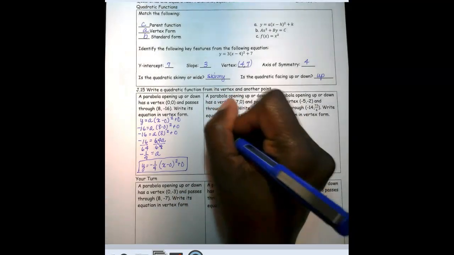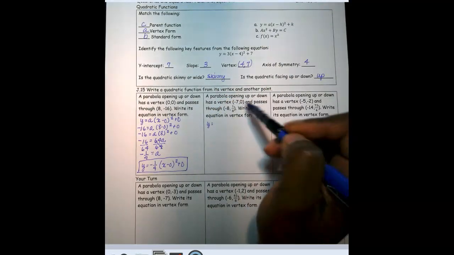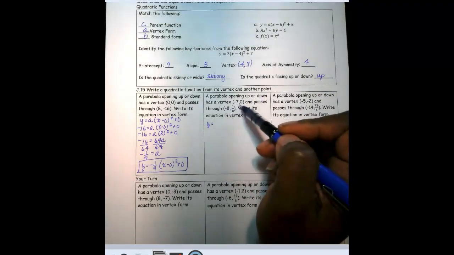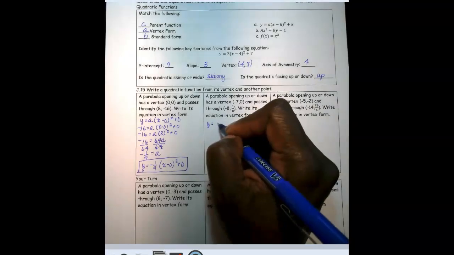We've got y is equal to our vertex form, and we have this parabola, which is opening up or down, has a vertex of (negative 7, 0) and passes through (negative 8, 1/8). Write its equation in vertex form. So again, because of how my brain works, I'm just going to do each piece separately.